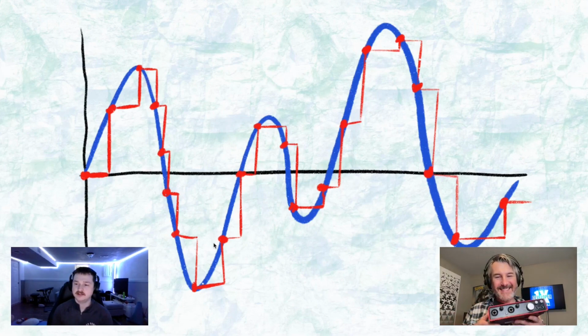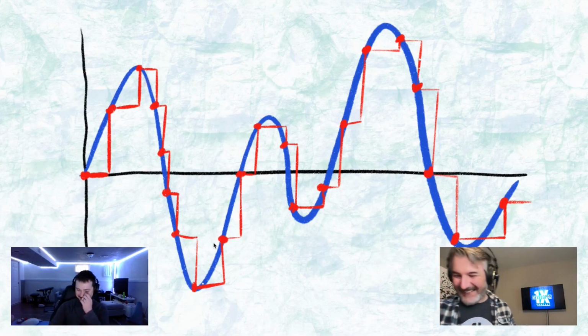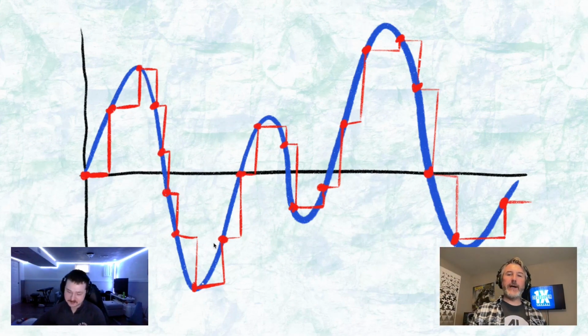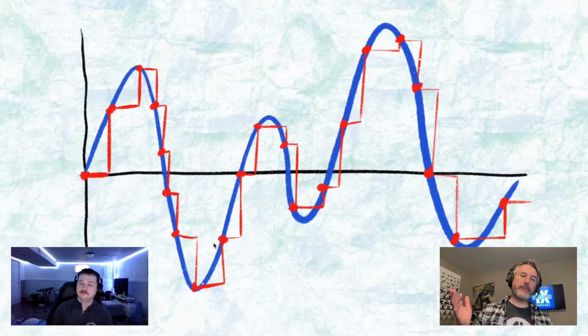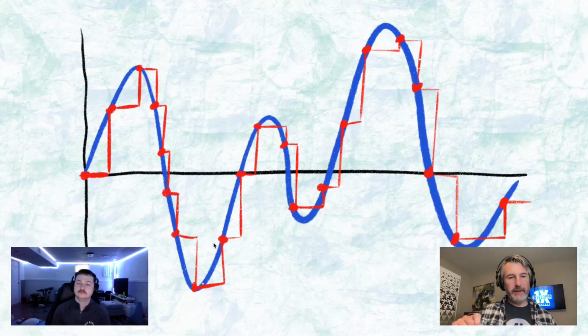The good old ADC. It doesn't really roll off the tongue. But yeah, if you have a microphone or a guitar or whatever plugged into your audio interface, then you have a continuous waveform, an analog waveform that's coming into the audio interface.